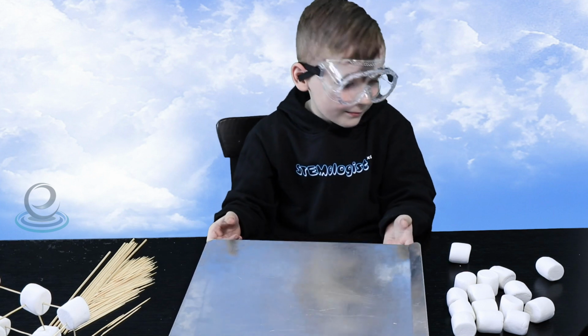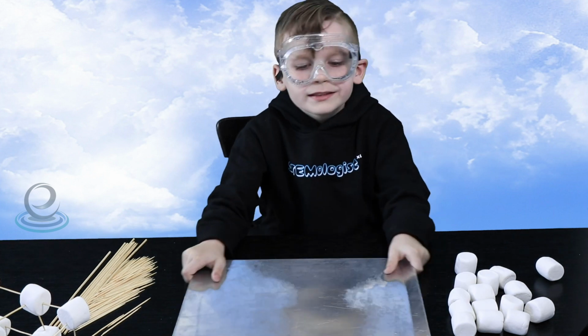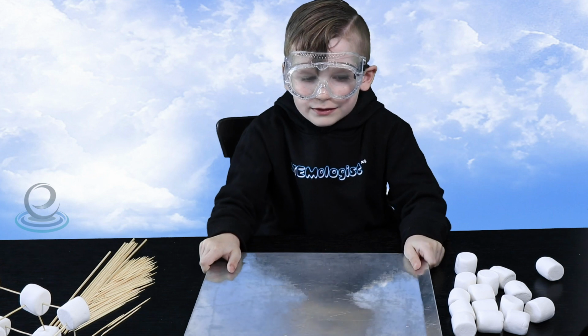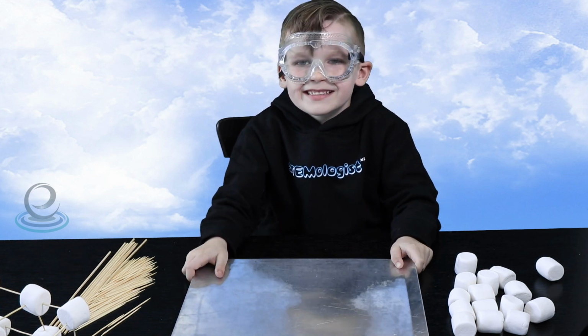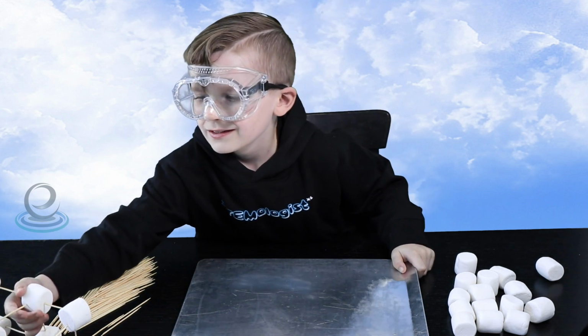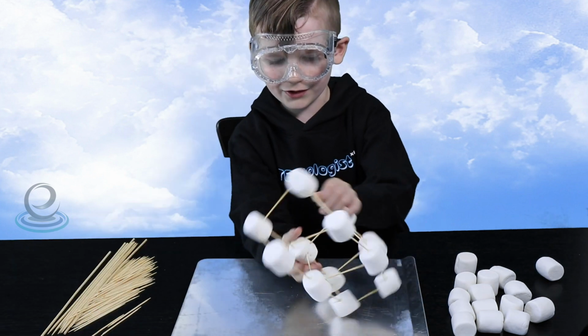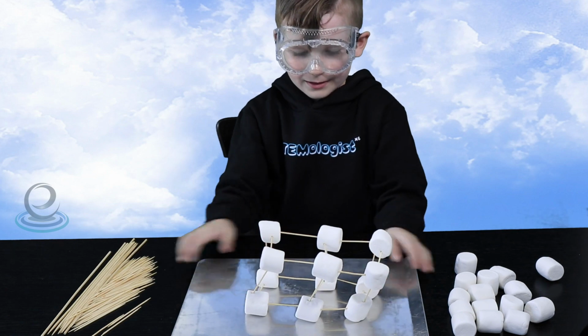Okay, look what I found. My mom's cookie sheet. Every time I shake a little faster, that's a new level. I'll count it out for you. Let's test our structure. It's having a little bit of a hard time standing. So let's put it sideways.